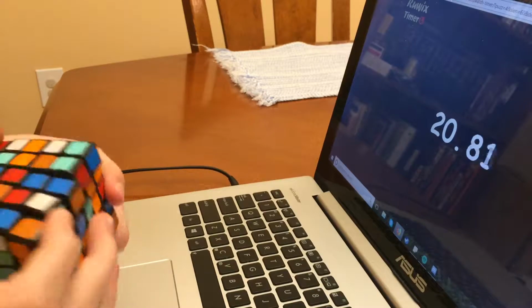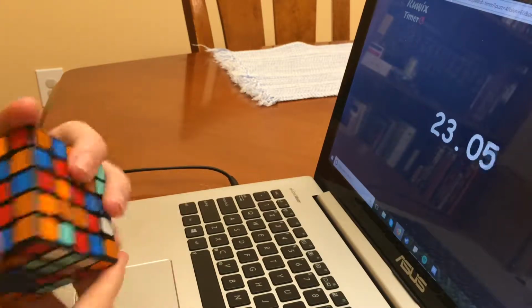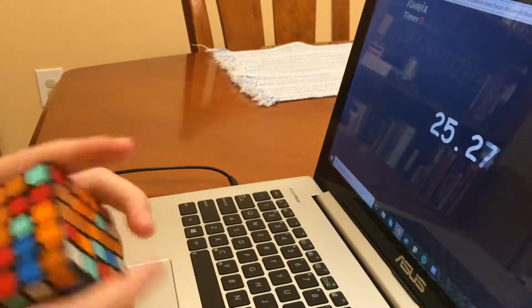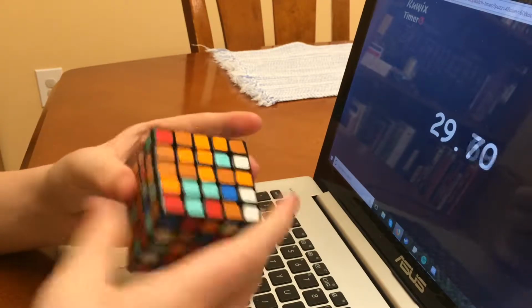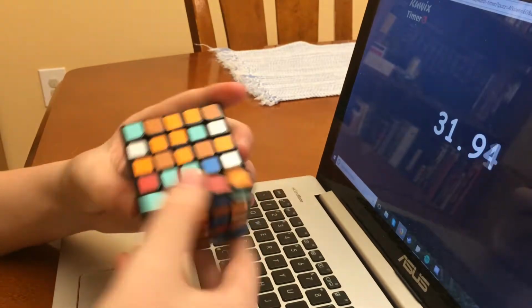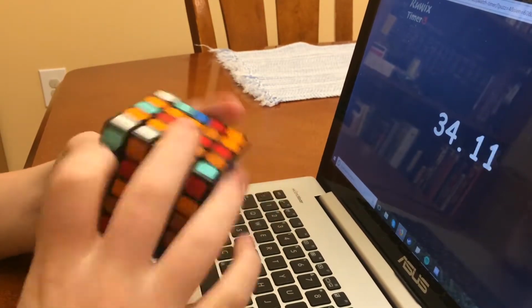For 4x4, I average right around 2 minutes, and my best is 1:25, and my best average of 5 is 1:48. The alg set I currently have for 5x5 has around 14 algorithms, and the 4x4 set has 9, around there. To start this method, you get one center.